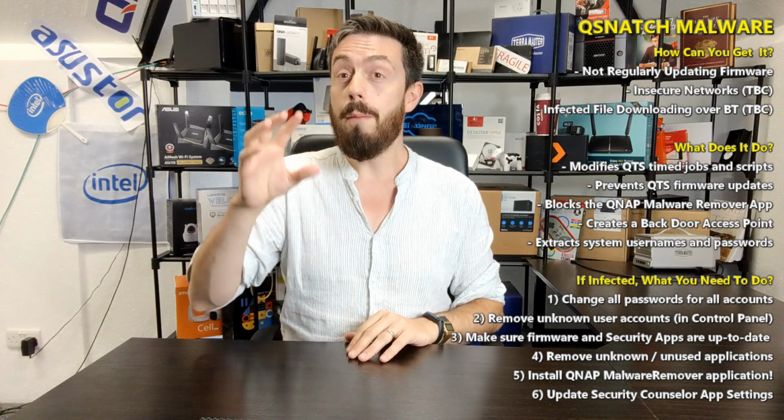It will block firmware updates on your QNAP. Now that is an incredibly important bit that I'm going to come to later on, but it blocks further firmware updates of your NAS. It will not only not tell you there's a firmware update, but even if you do know there's a firmware update or you download the firmware update, it won't allow you to install that firmware update.